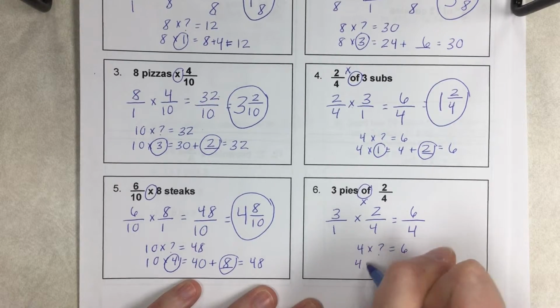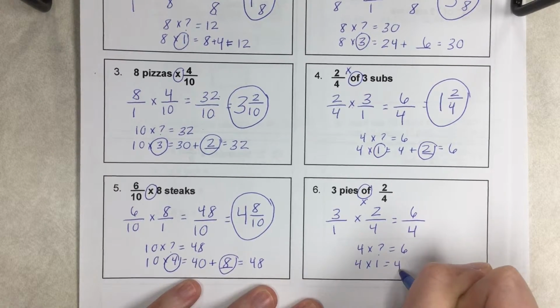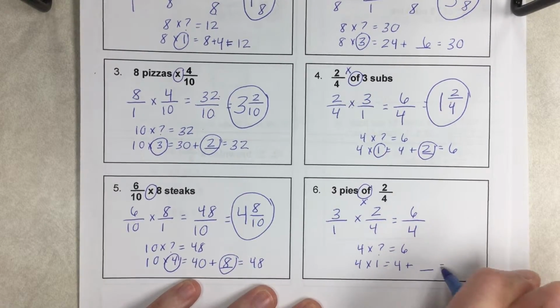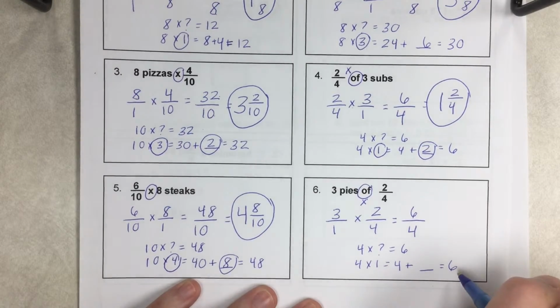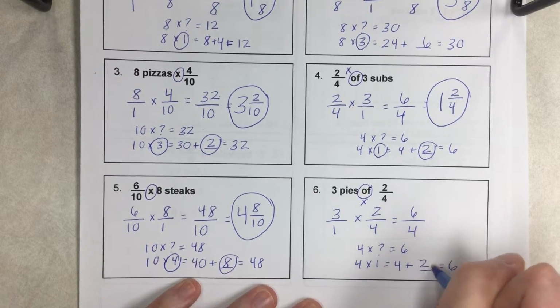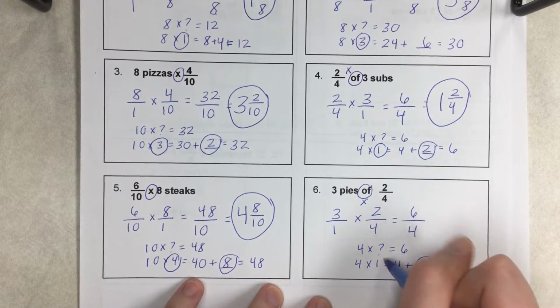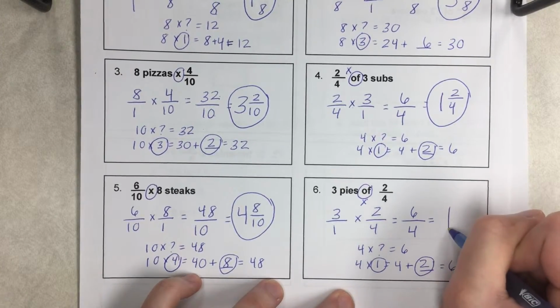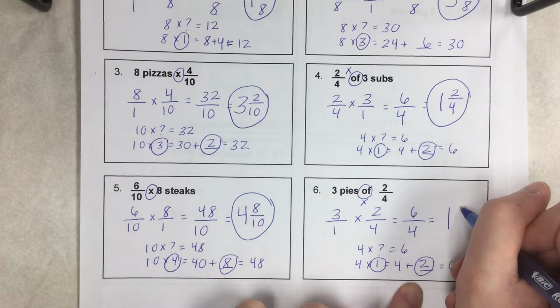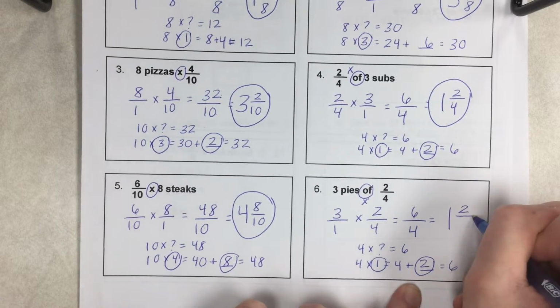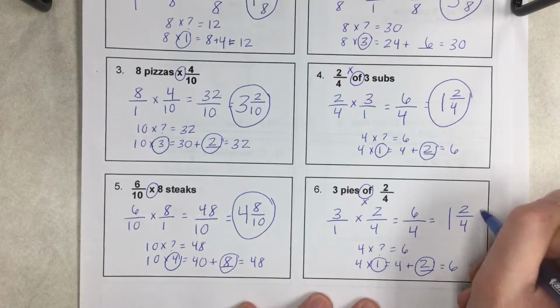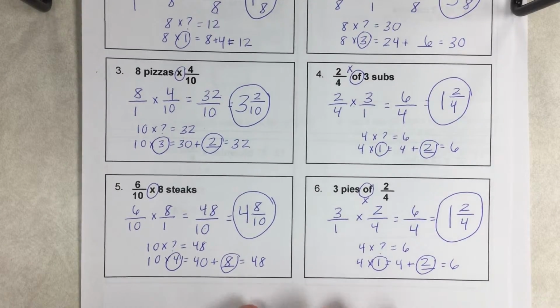over. 4 times 1 equals 4. Add on to get the numerator. 4 plus something equals 6. 4 plus 2 equals 6. So, oops, I forgot to circle my whole here. So my whole is 1. My numerator that I added on is 2. My denominator stays the same at 4 to get a mixed number of 1 and 2/4.